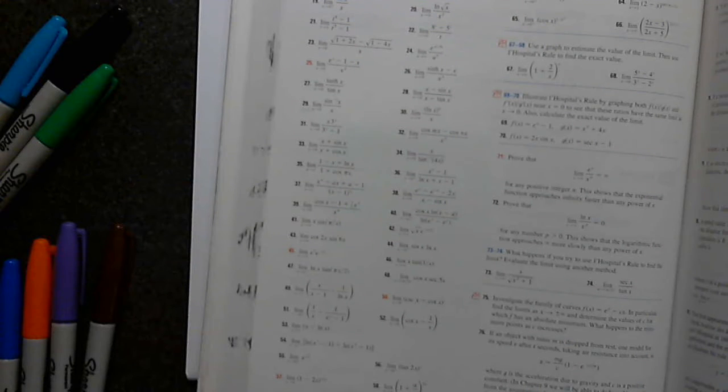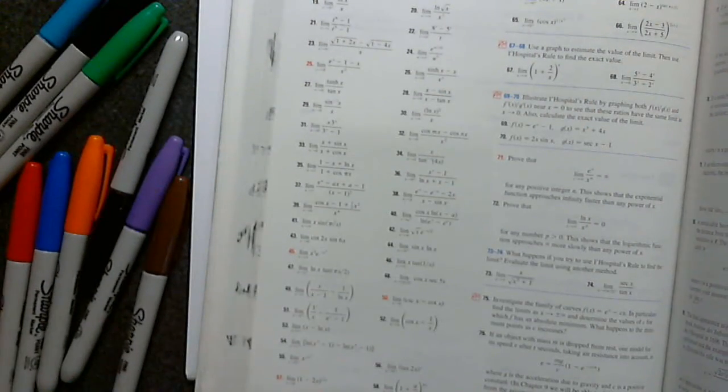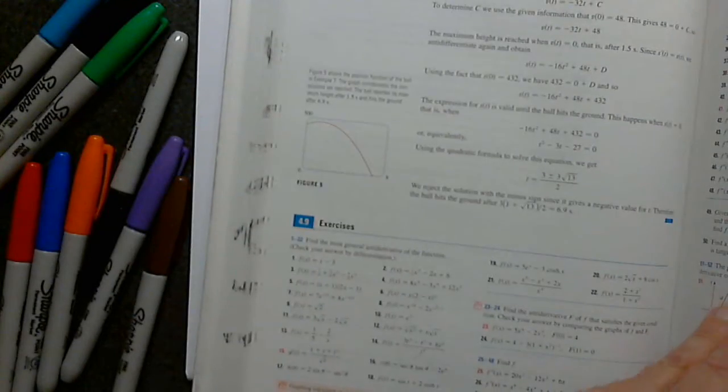Page 308. Anything you want. Which one? From 15 through 66. We did most of them. We can look at the review at the end, if that is better.